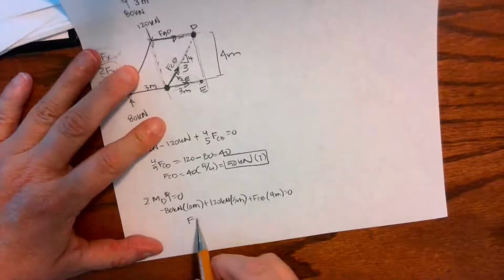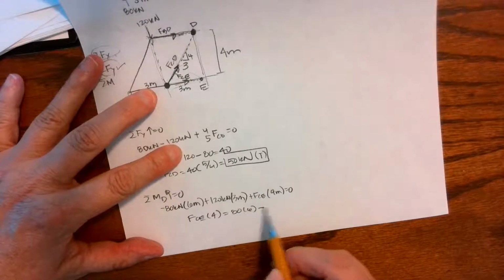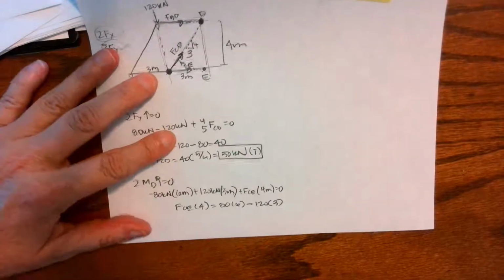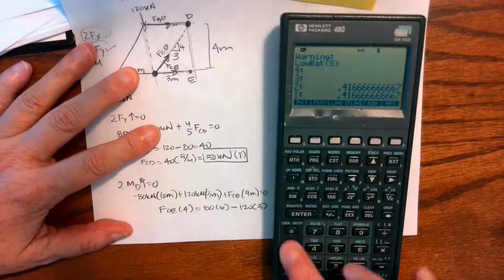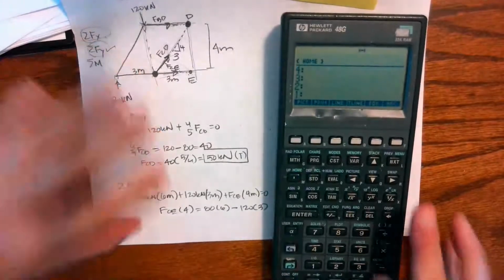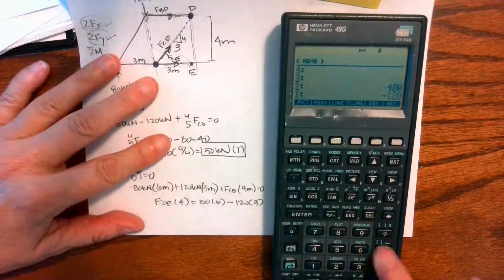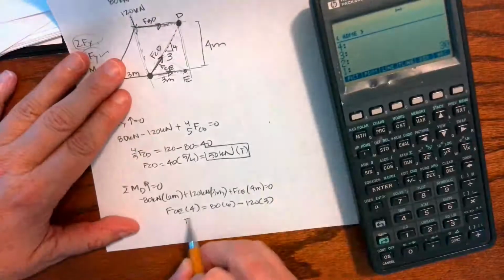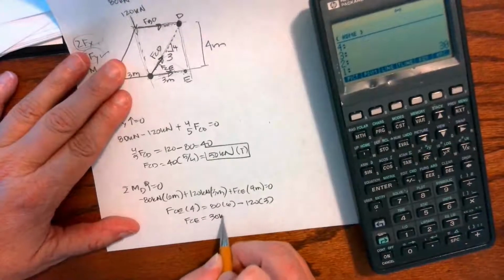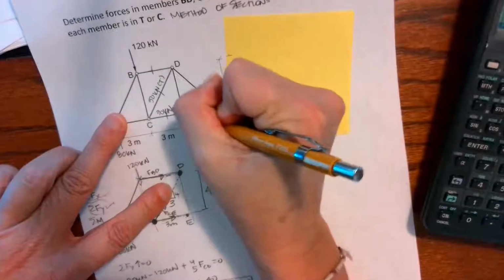We have this unknown force CE, positive rotation plus FCE, and its perpendicular distance up is 4 meters. So I have FCE times 4 equals 80 times 6 minus 120 times 3. So let's pull out our handy dandy calculator. I need to put batteries in here. Okay, I have 80 times 6, 120 times 3, add those up, 120 divided by 4, and I get that the force in CE is 30 kilonewtons. I got a positive value, tension. Okay, 30 kilonewtons, tension.